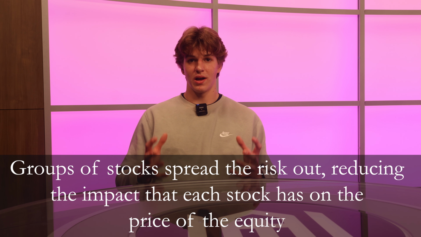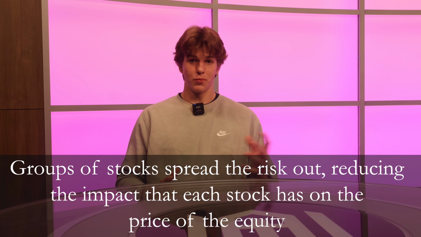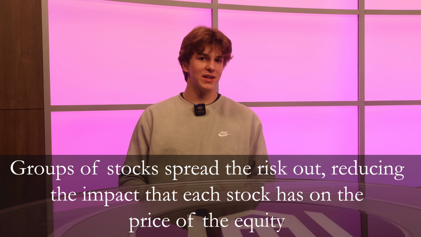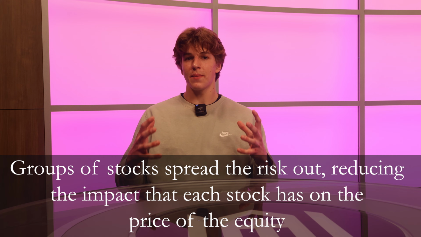The reason why ETFs and mutual funds are less volatile than an average stock is because they're a grouping of stocks. The group spreads out the risk and makes the group of them as a whole less susceptible to changes in price.